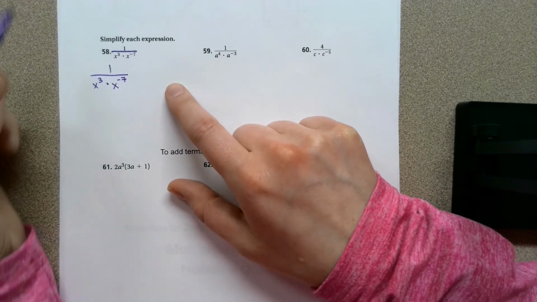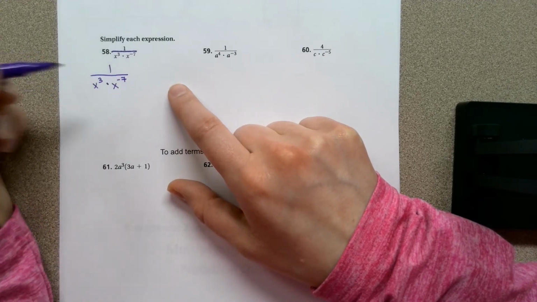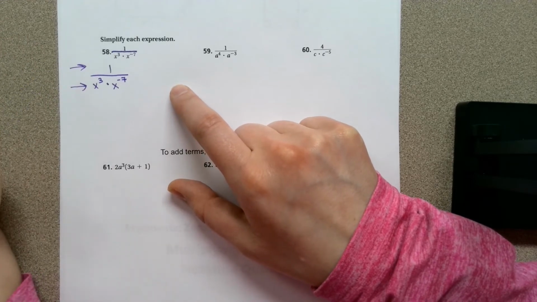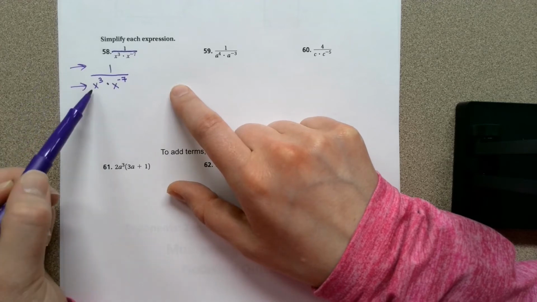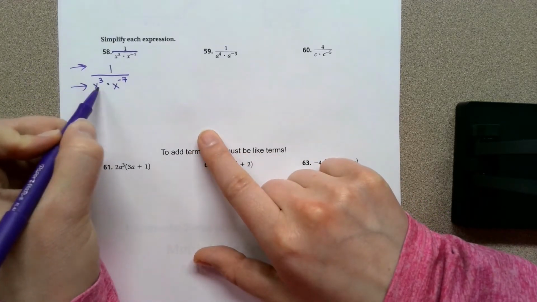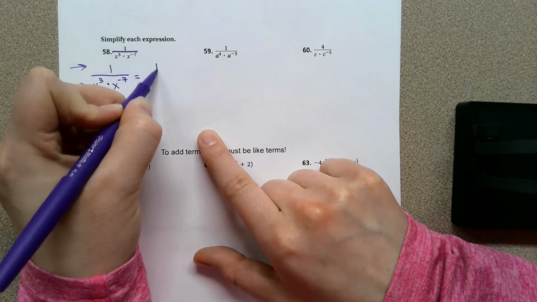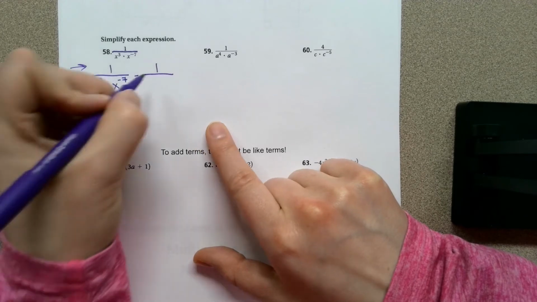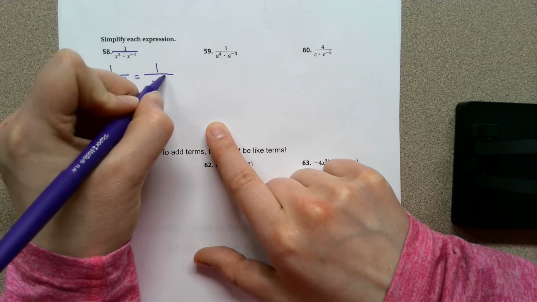What I like to look for is in either the numerator or the denominator as a group, if there are any like bases that we can combine together. In this one there is. We do have a like base, and we're multiplying those like bases. So we're going to simplify that as is. 3 plus that negative 7 gives us x to the negative 4th power.